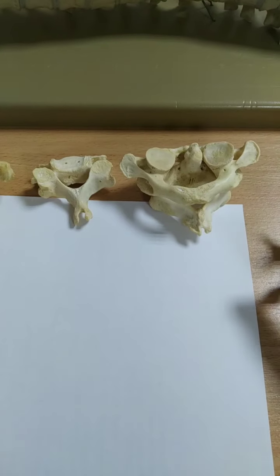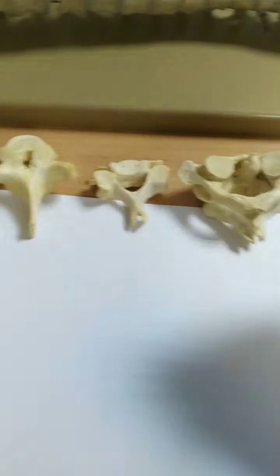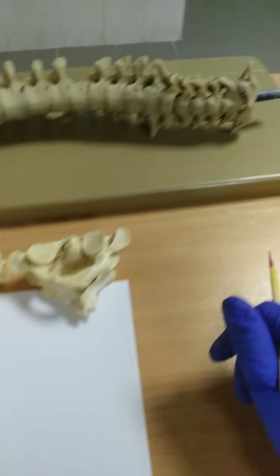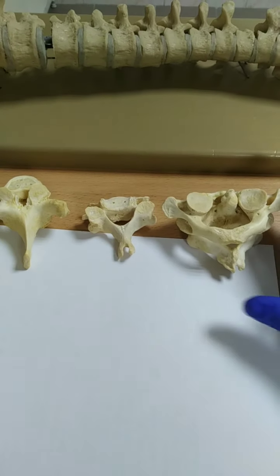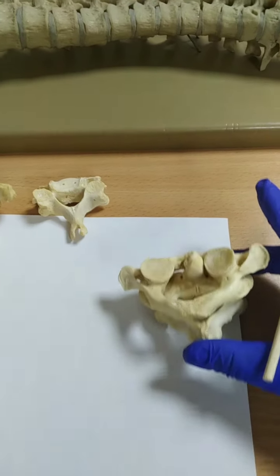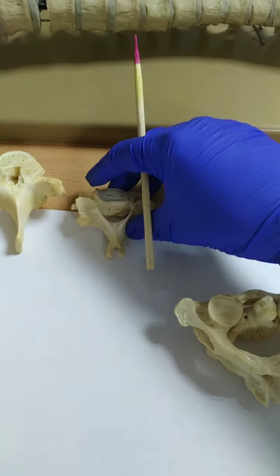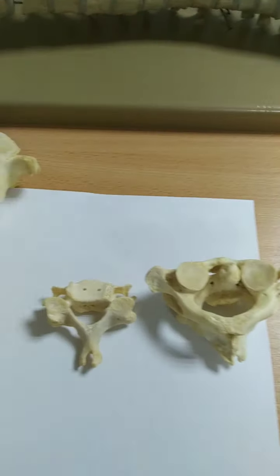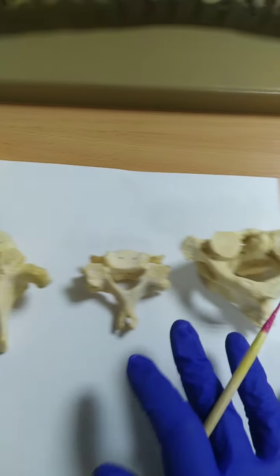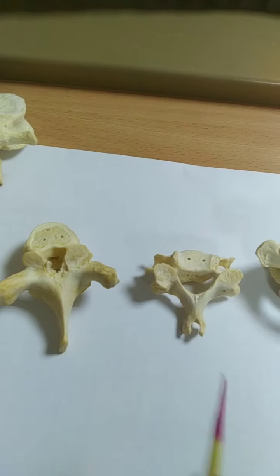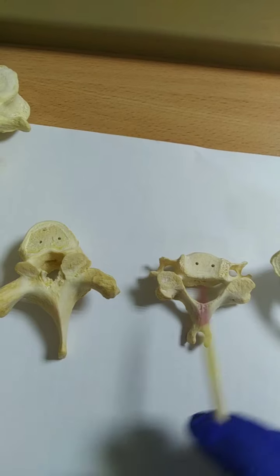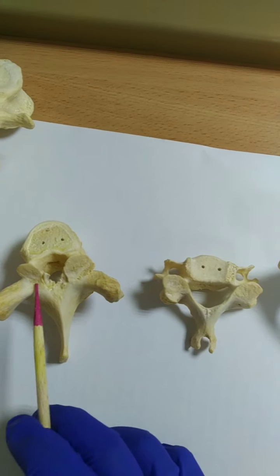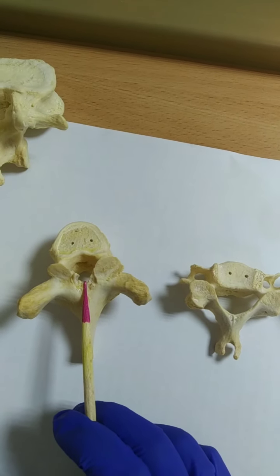Let's see what is the difference between the parts of vertebral column and parts of vertebrae. So let's start from the cervical vertebra. Yes, if we compare, here we have cervical vertebra and there is thoracic vertebra. So if we see, there is some difference between the typical cervical vertebra and typical thoracic vertebra.